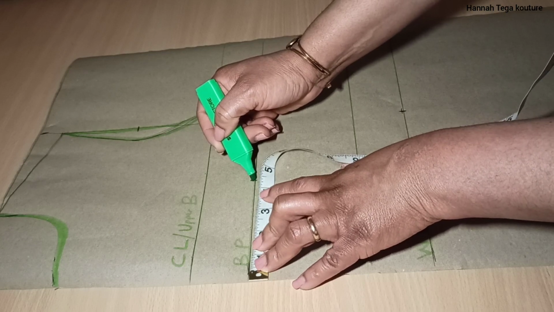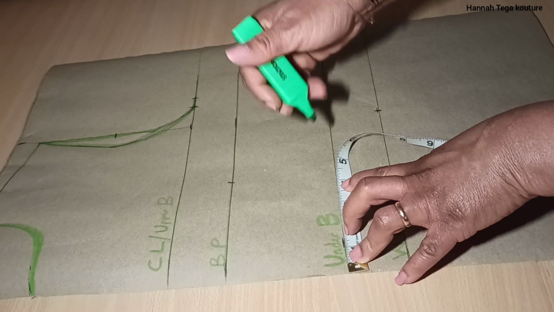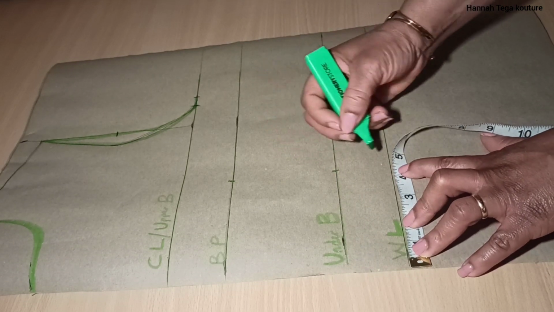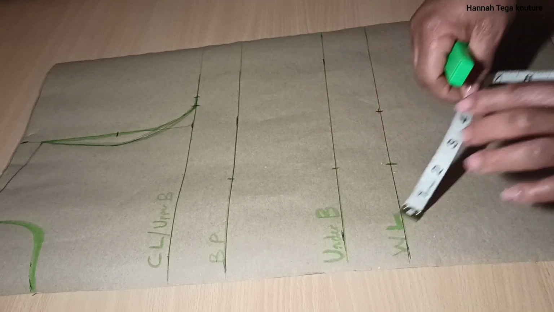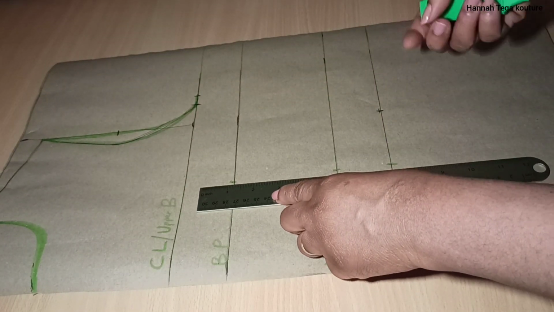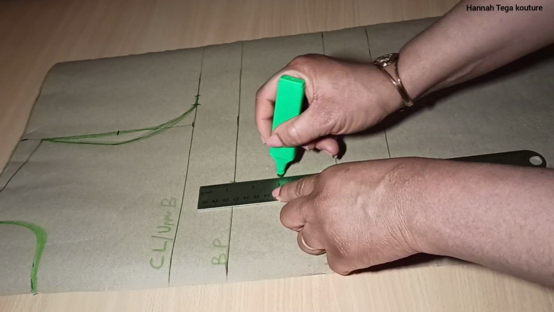So I'm going to put 4.5, then come here, input 4.5, come here, input 4.5. Now I'm going to connect the lines together from the bust point to the waistline.